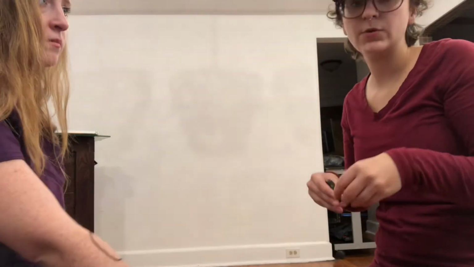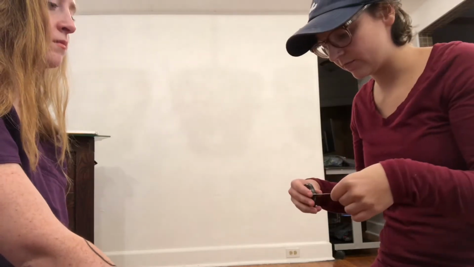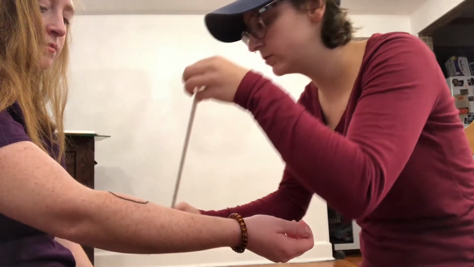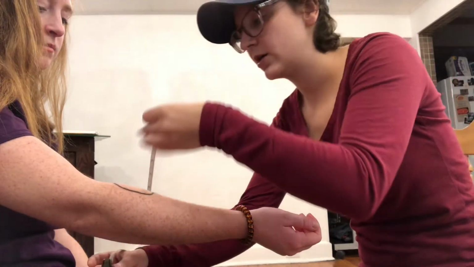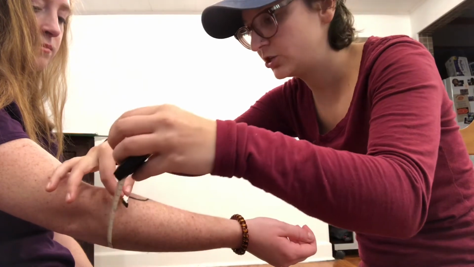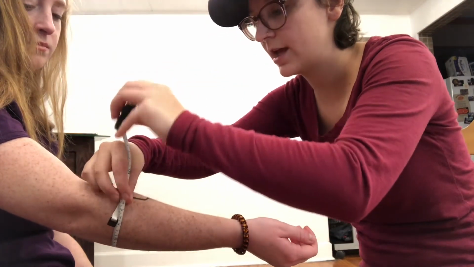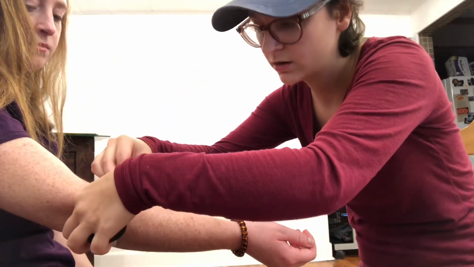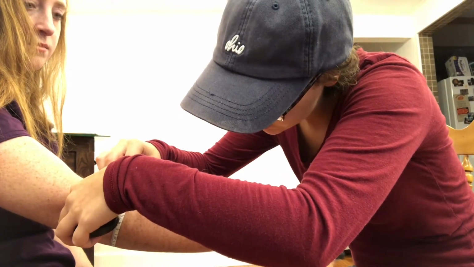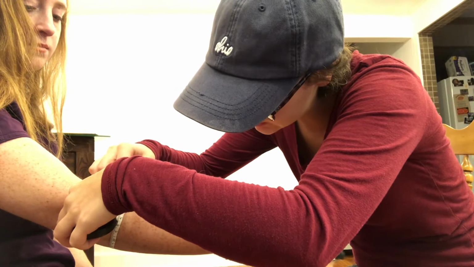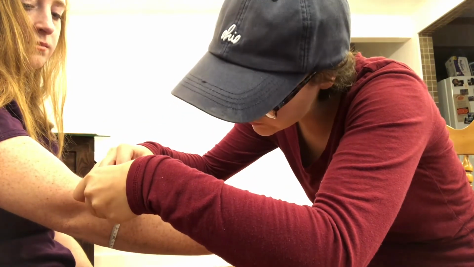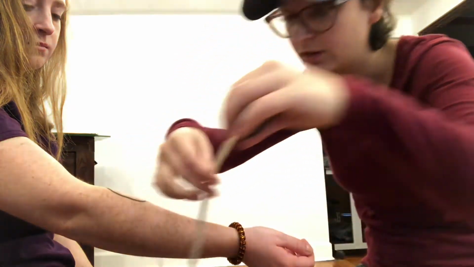And because I'm noting some redness and inflammation, I'm going to go ahead and measure around the wound. So I'm going to make sure to pull out enough to make sure I'm not pulling on the wound too much. And what I'm going to do is measure around it at its thickest point, or its most inflamed part. Okay, so this is 15 and a half centimeters.